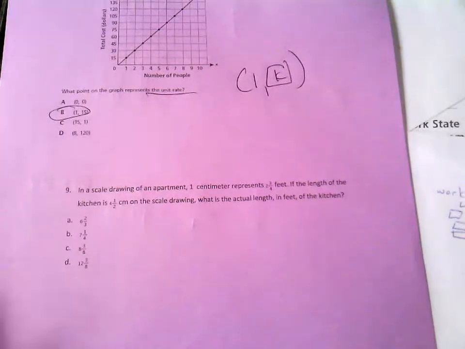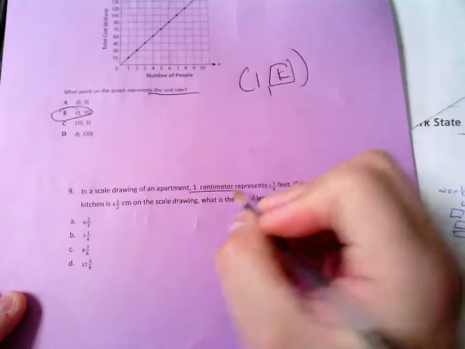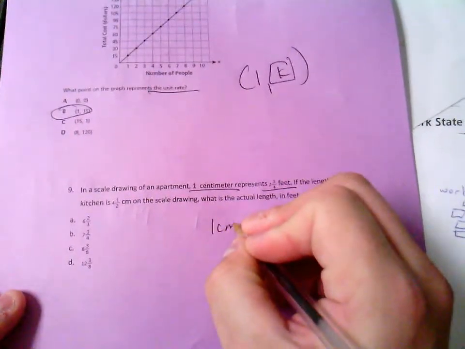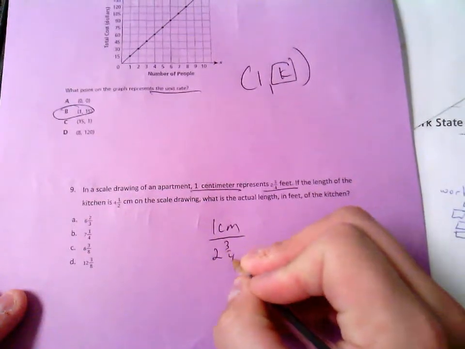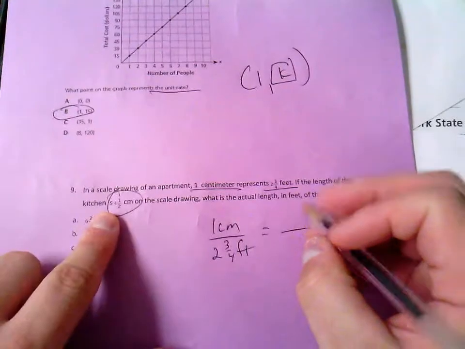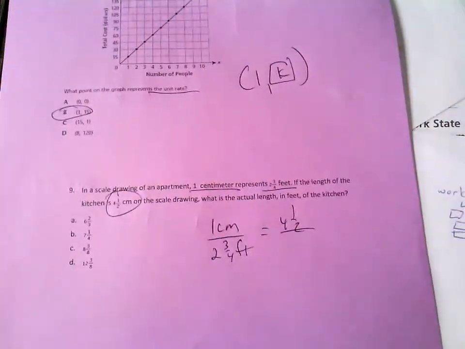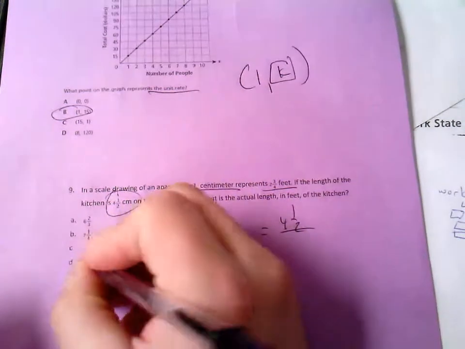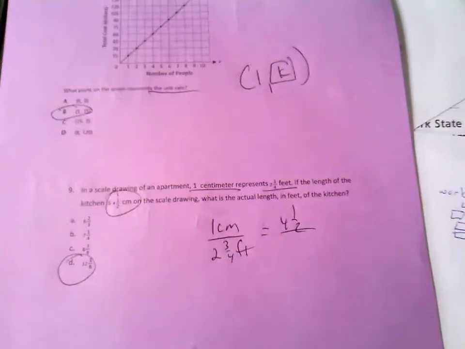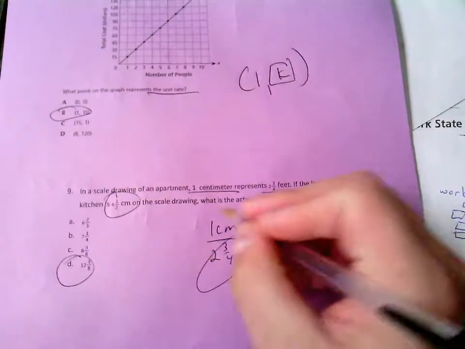Number 9 is another scale factor problem. In the scale drawing, 1 centimeter is, so 1 centimeter, 2 3/4 feet. Only way you're going to mess this up is if you put that in the wrong spot. Because it's centimeters, it must go on the top. Okay, and just put it in the calculator real quick. And I get 12 3/8. Cross multiply, divide.